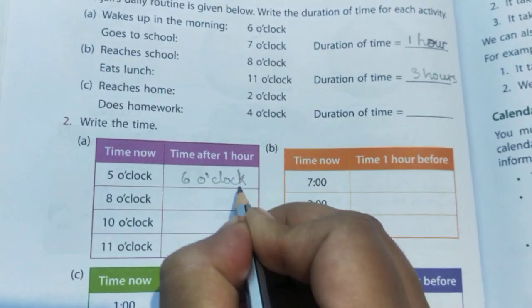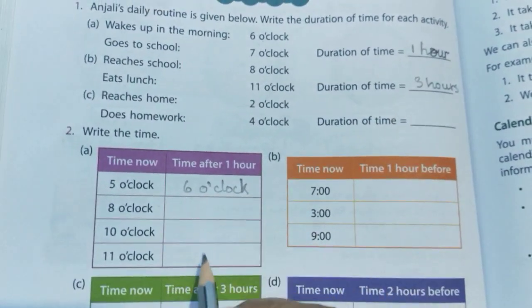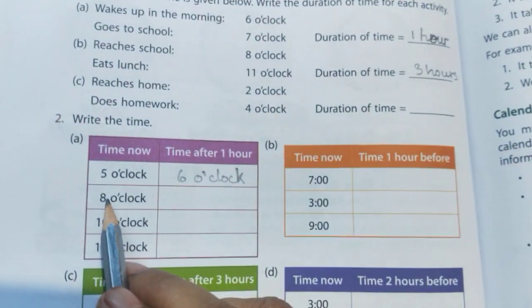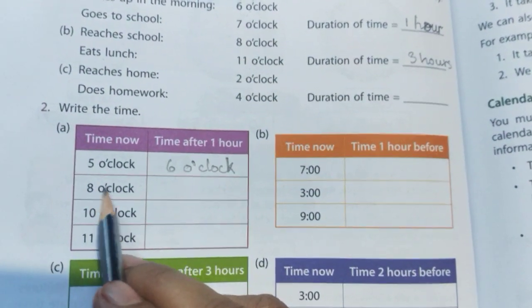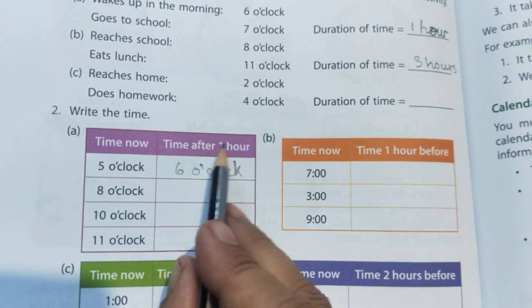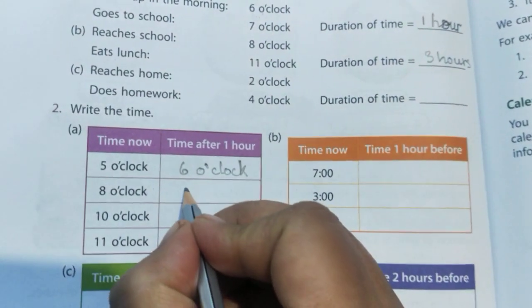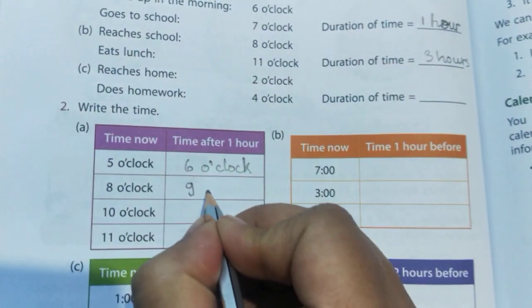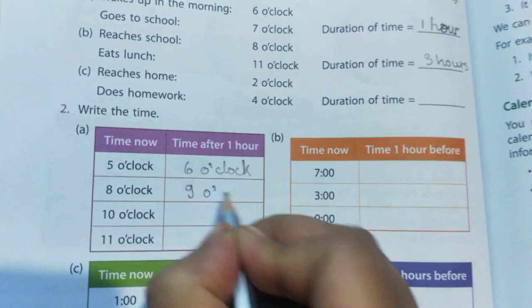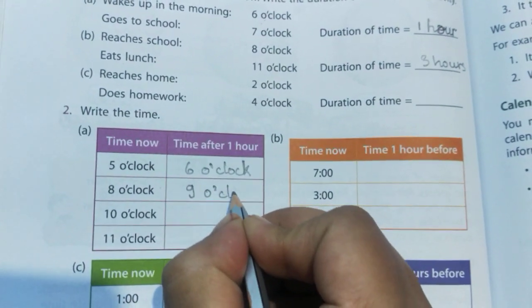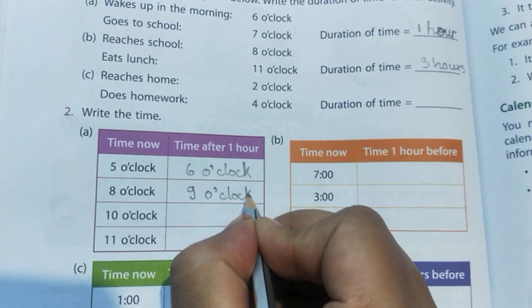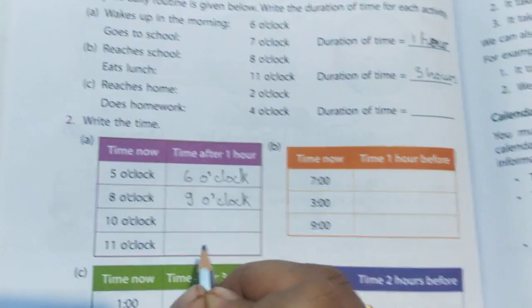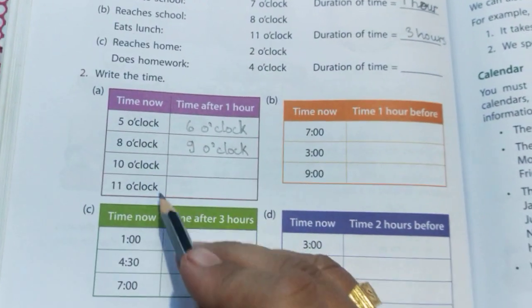Okay. Similarly, if right now it's 8 o'clock, after 1 hour, the time will be 9 o'clock. Okay, do this by yourself.